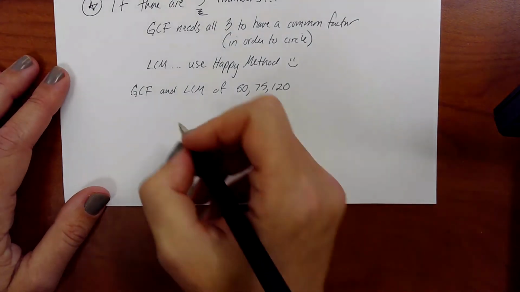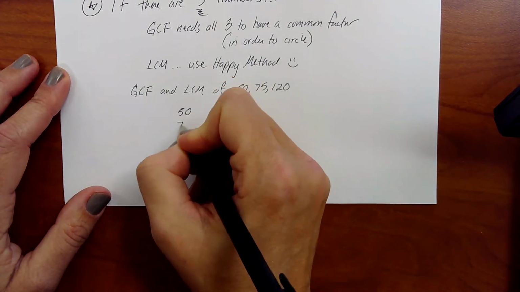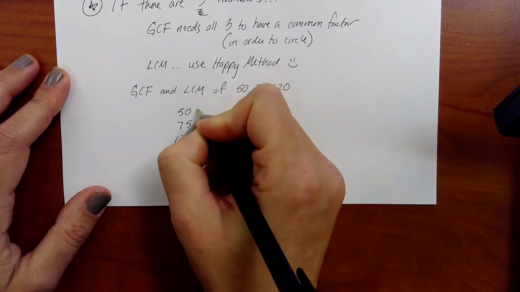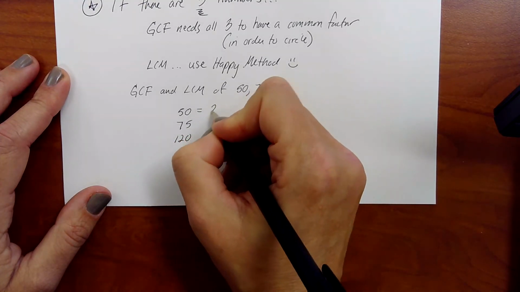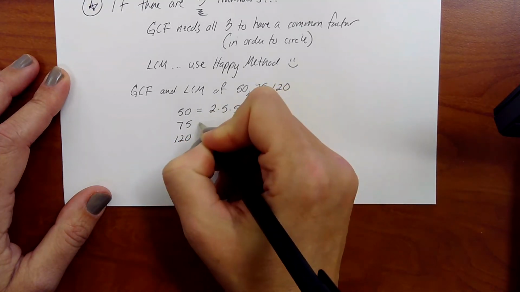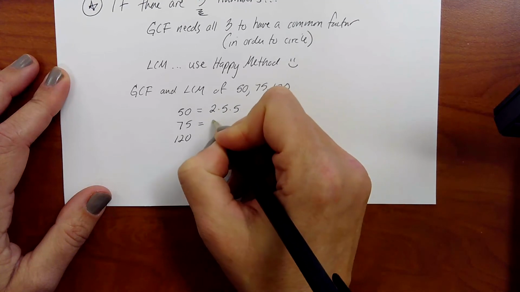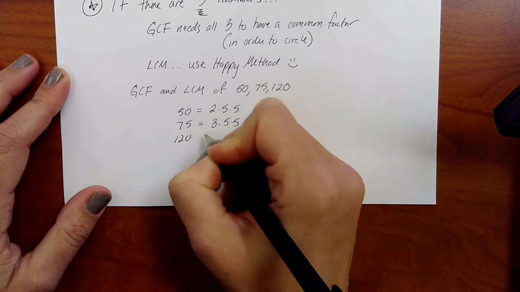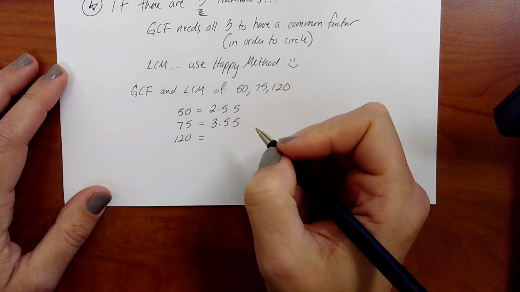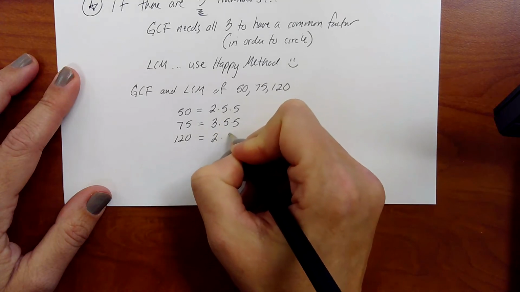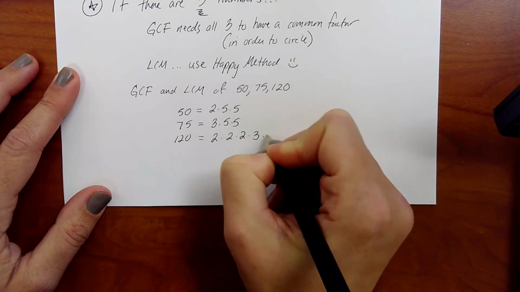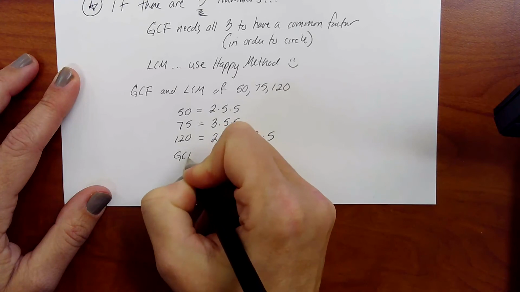Okay, so we're going to start it off the same. We're going to line them up. 50 is 2, 5, 5. 75 is 3, 5, 5. And 120 is 2, 2, 2, 3, 5. All right, let's do the GCF first.